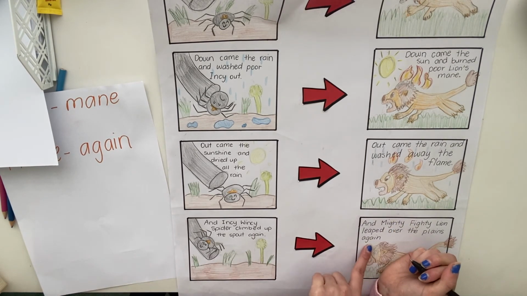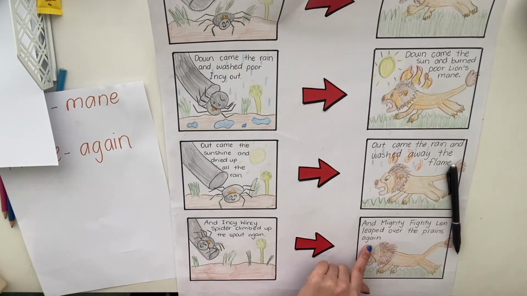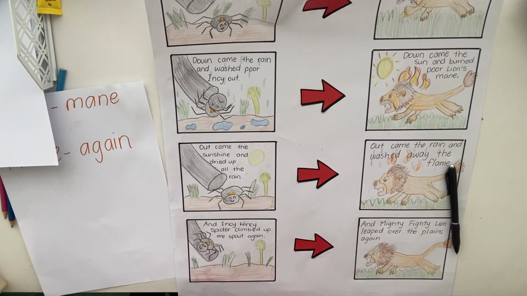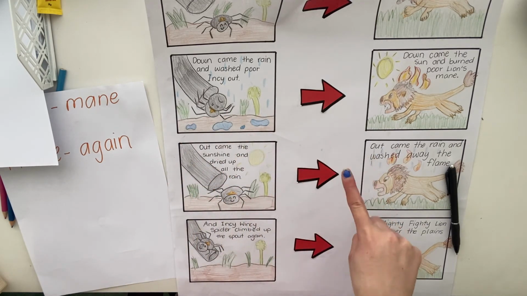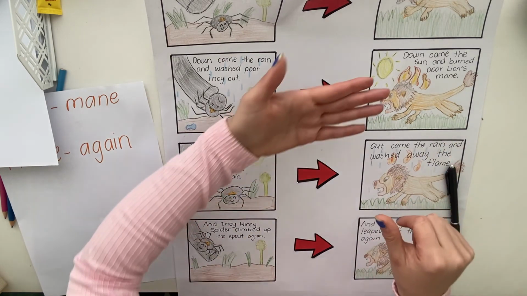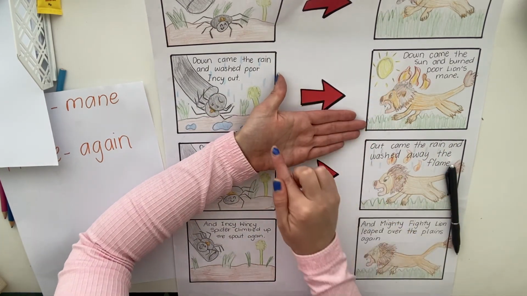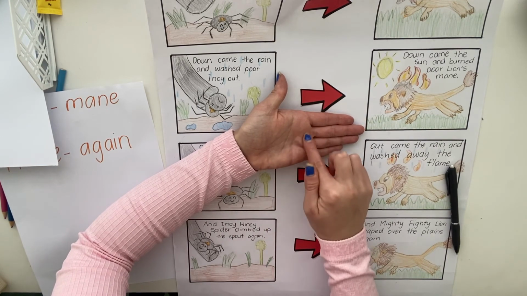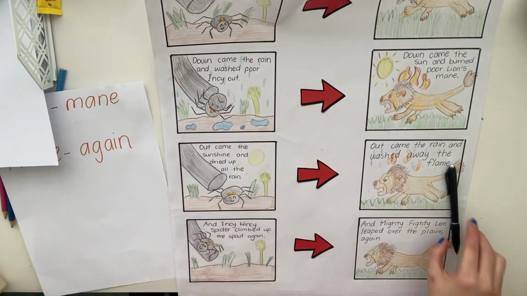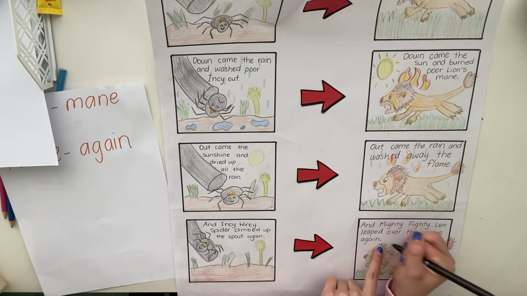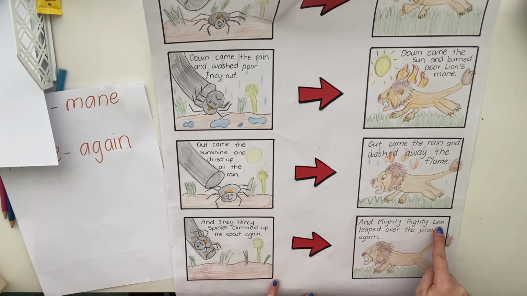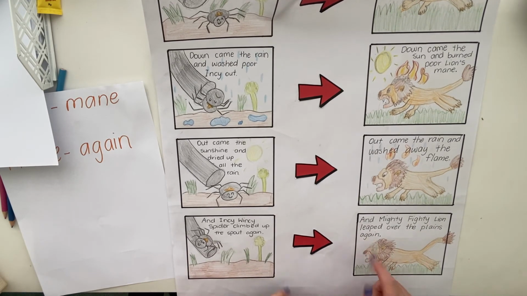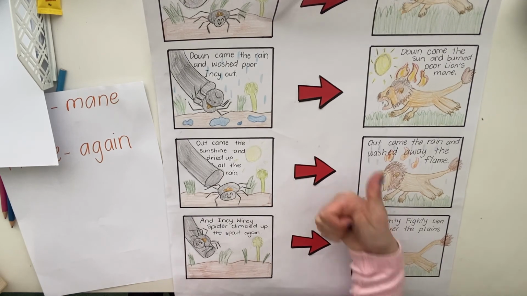Can you write again in the air? Because this is a trickier no excuse word, but it's still one we use a lot in our writing. Ready? Write it in the air. A-G-A-I-N. Now on your hand, you're going to write it on your hand. A-G-A-I-N again. And a full stop at the end, because good writers always use correct punctuation. All right, I'm going to reread this box. And mighty fighty lion leaped over the plains again. Yep, I'm giving myself a thumbs up because that box makes sense.